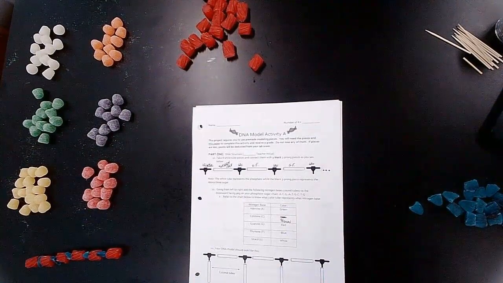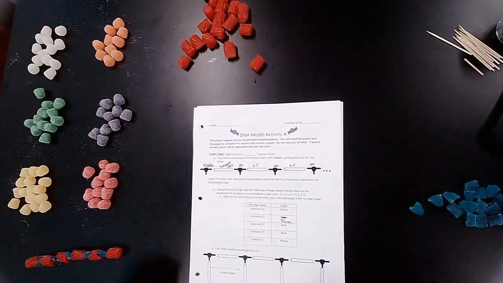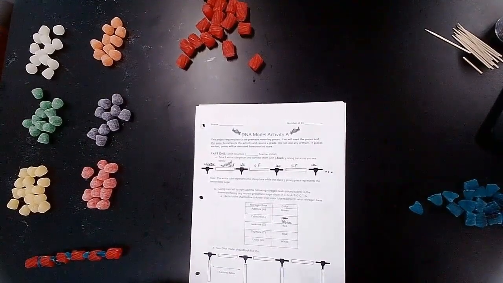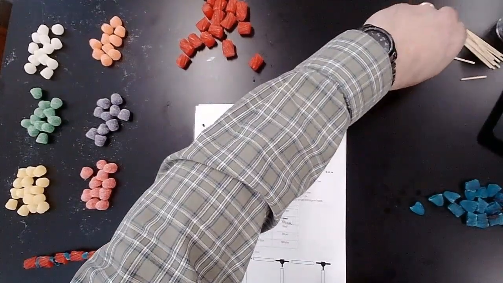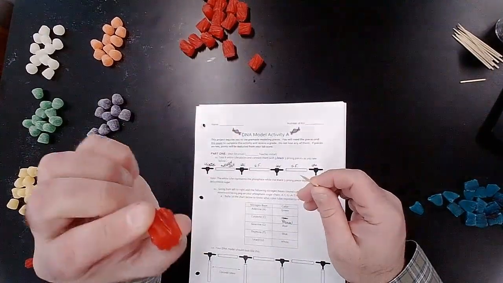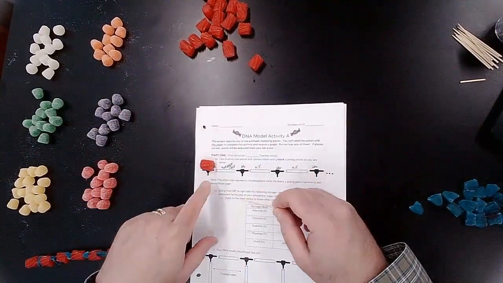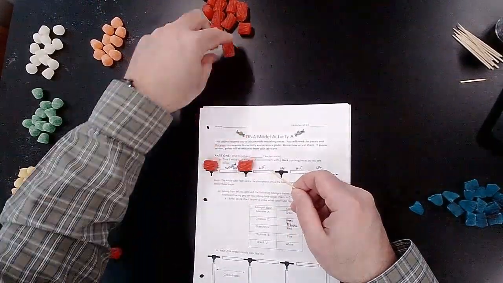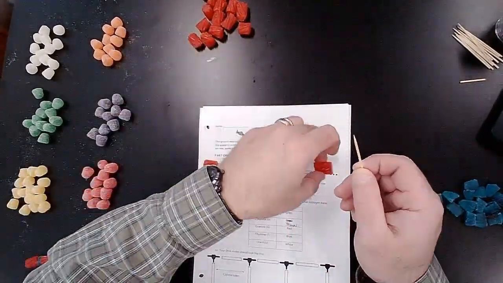It says, first of all, take 8 white tubes and connect them with 9 black 3-prong pieces that you see below. All right, so we're not able to do that because we don't have the pieces, but here's what Mr. Wagner's going to do. I'm going to take a toothpick, and I've got some pieces of licorice that I cut in half. I'm going to use these for the black pieces. In fact, I'm going to line them up right here on my sheet. These are my black pieces right here.